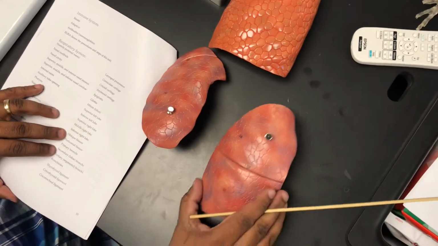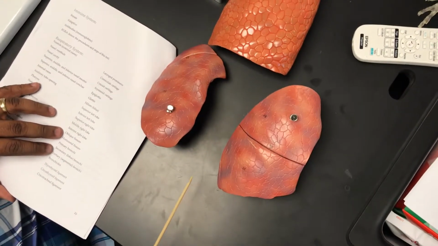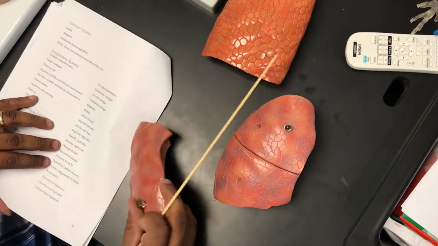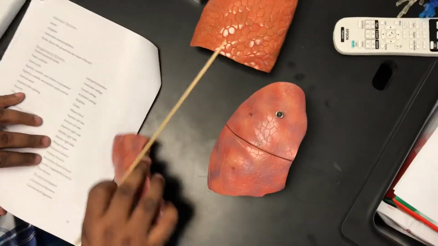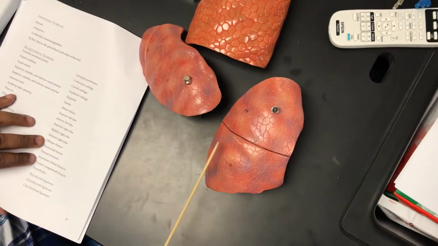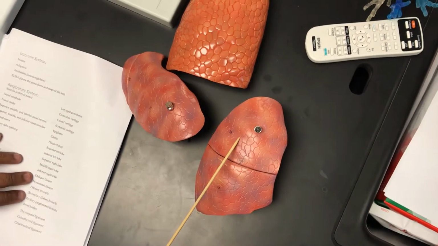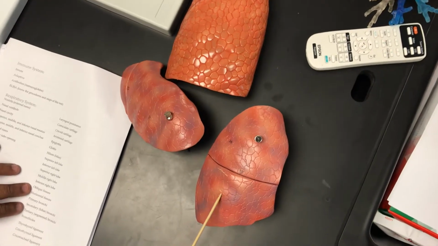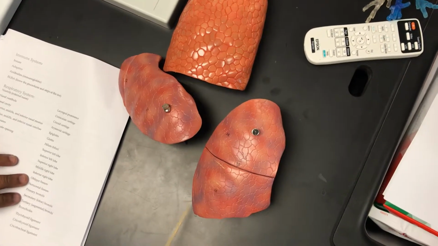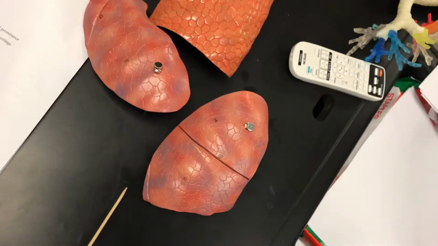So these right here, if you notice, this one has only two lobes, but this one possibly has three, right? So this is the superior lobe of the right lung, middle lobe of right lung, and this is a little piece of the inferior lobe of right lung.